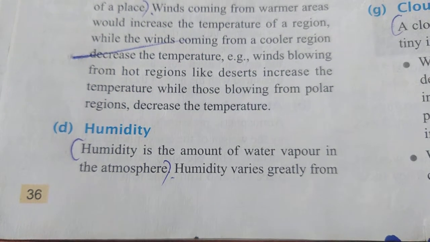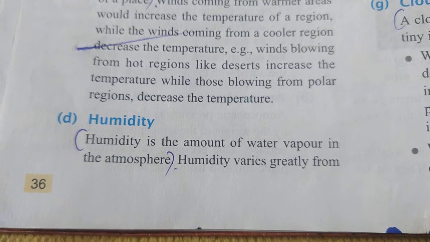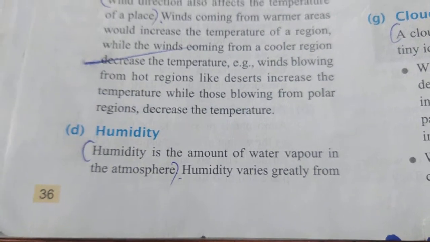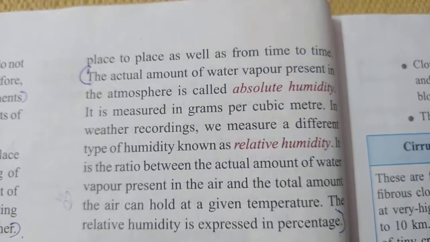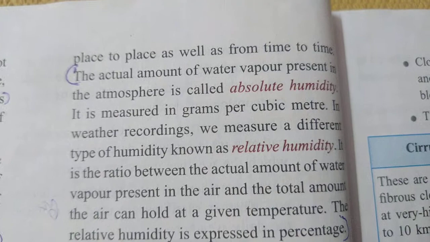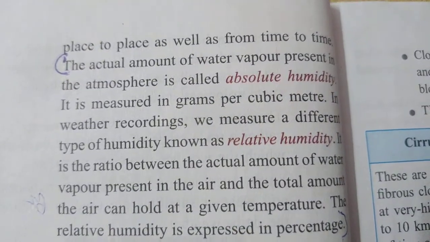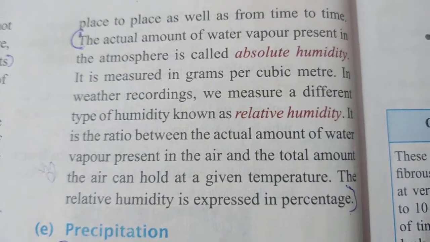Humidity. Humidity is the amount of water vapor in the atmosphere. Humidity varies greatly from place to place as well as from time to time. The actual amount of water vapor present in the atmosphere is called absolute humidity. It is measured in grams per cubic meter.